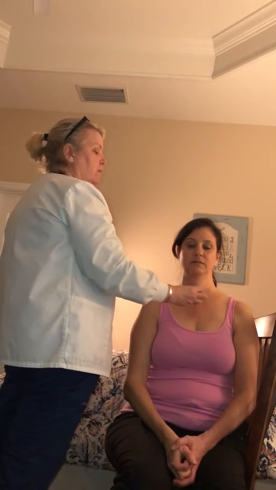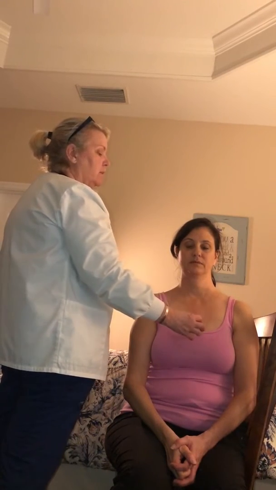Gonna auscultate. And when I listen, I am going to be listening for bronchial breath sounds. Bronchial breath sounds are more up around the bronchial area. Bronchial vesicular is down towards the middle, and then your vesicular is on the other side. Bronchial sounds should be more of the high-pitched sound.